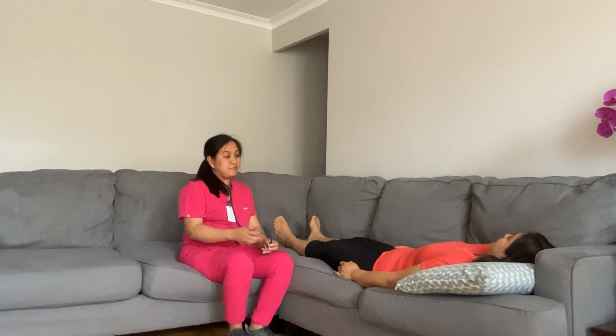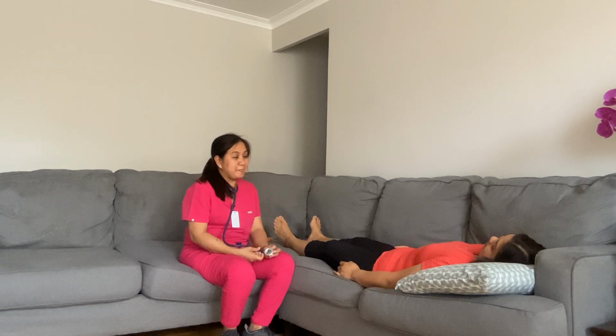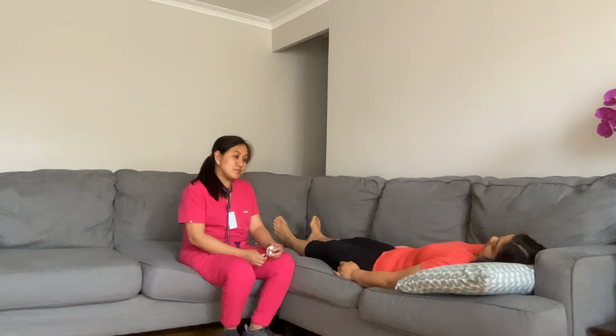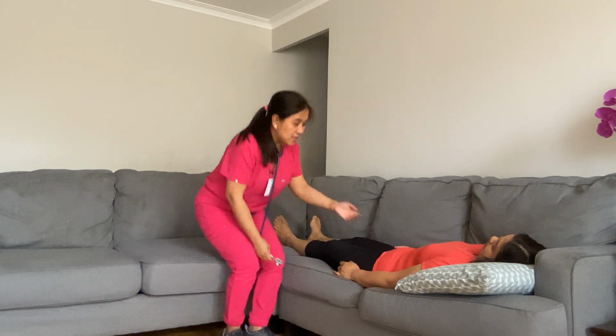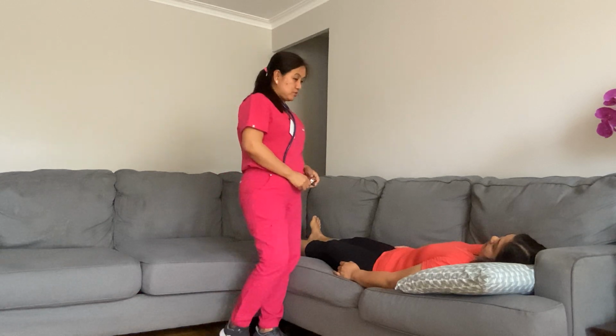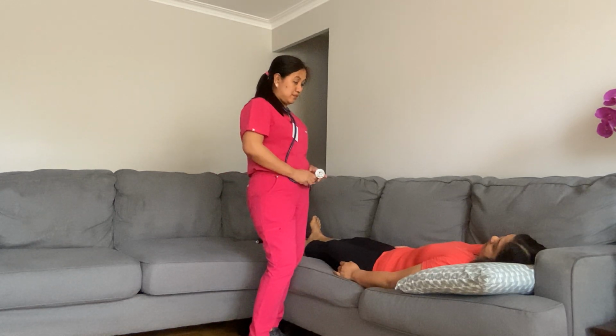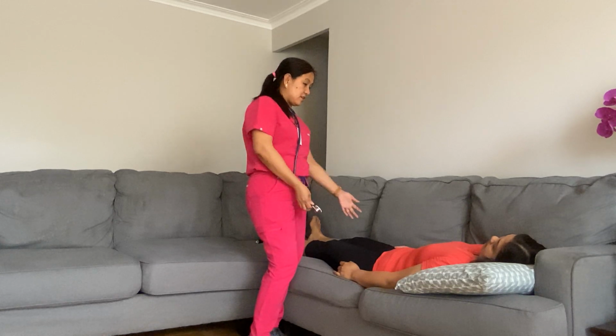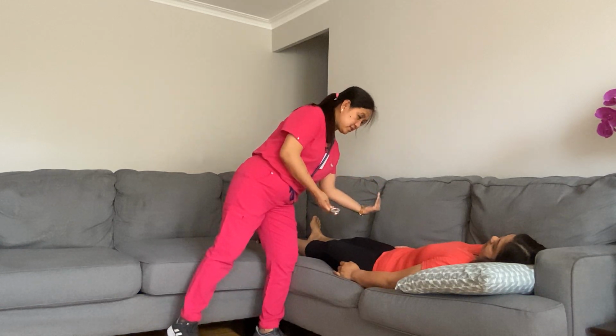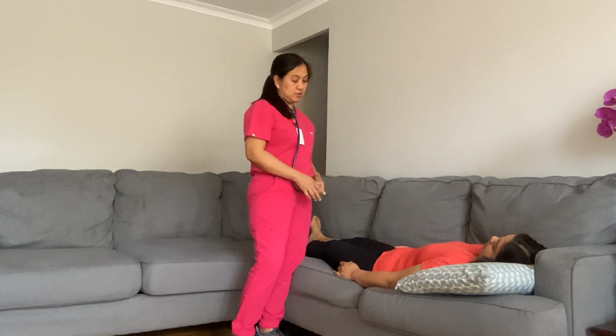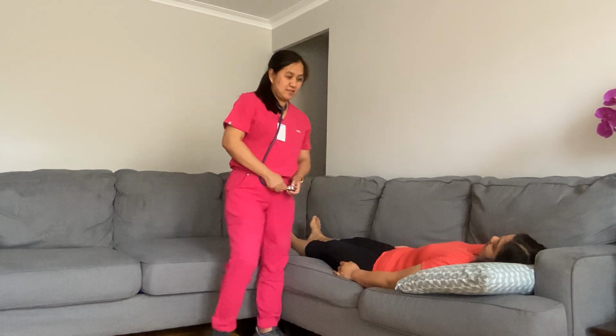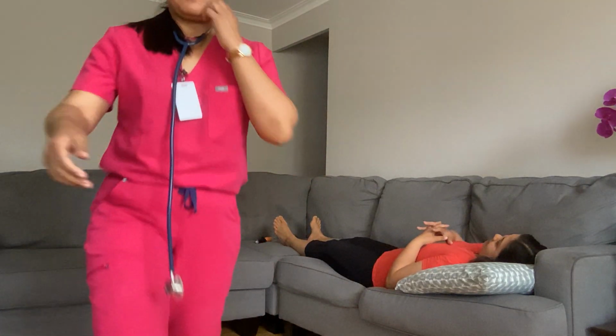Okay, so thank you for your cooperation. If you have concerns, just push the bell and I will come as soon as possible. So for the documentation of your findings, I will document on your chart. And I will raise your side rails and I will put the bed on lowest position. Thank you. Now I will do the 360.